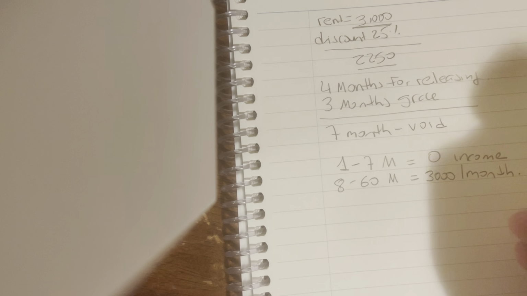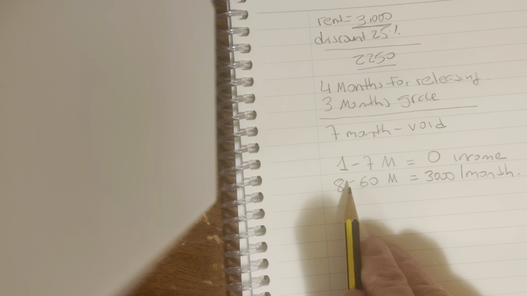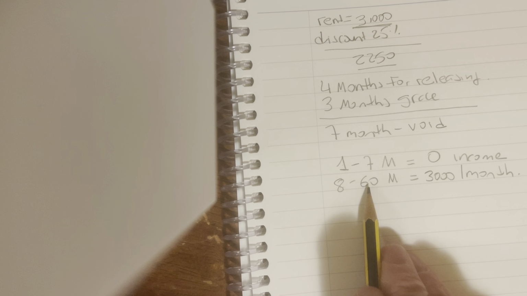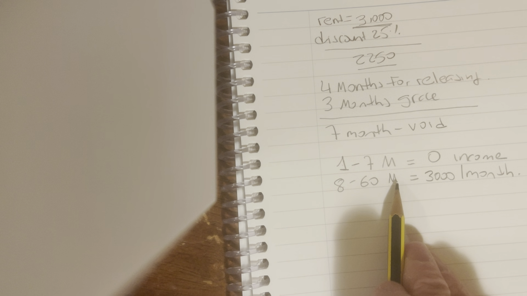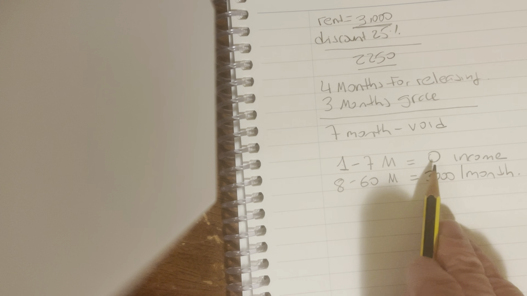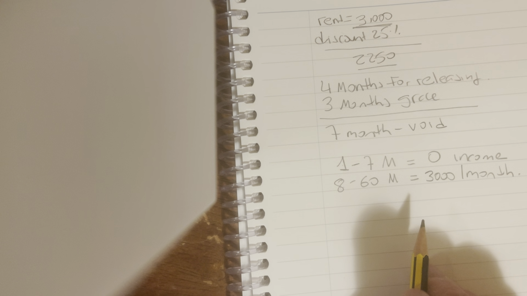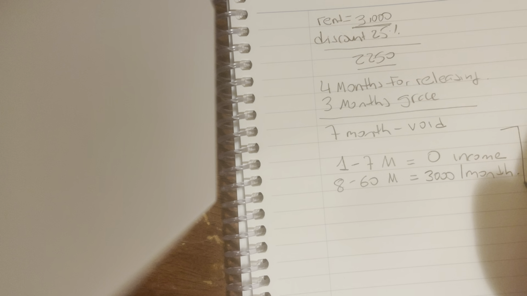So this is scenario 1. We have an income of $3,000 from the 8th month until the 60th month. Actually, it will go until the 67th month to complete the 5 years, but we are analyzing 5-year periods, including the void period. So that's scenario 1.